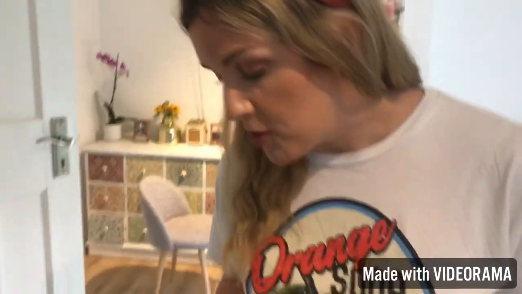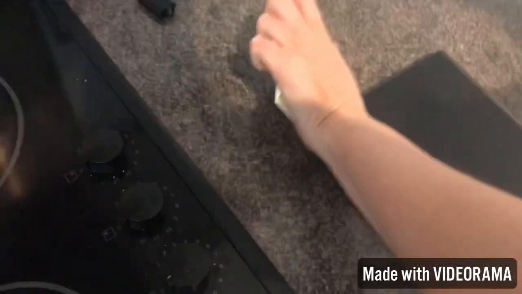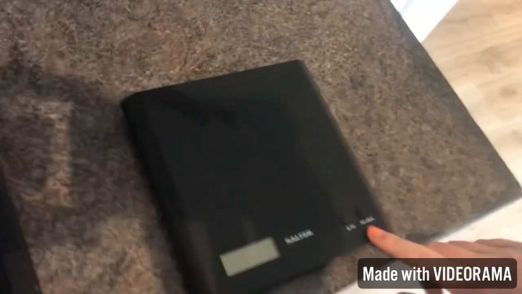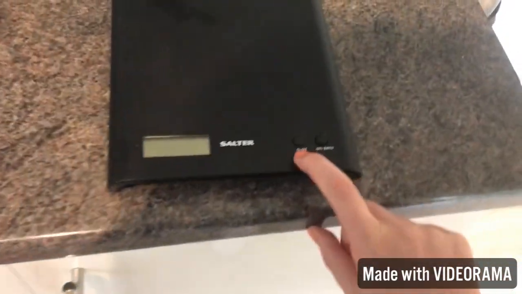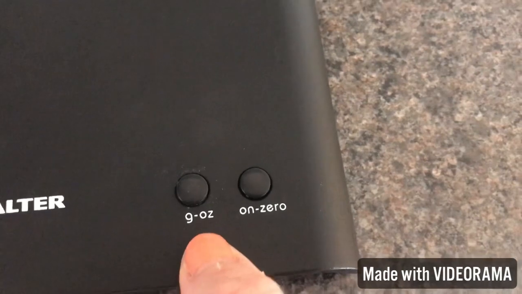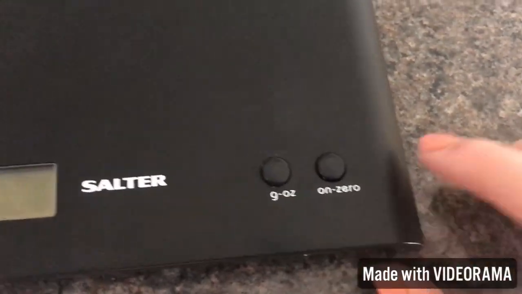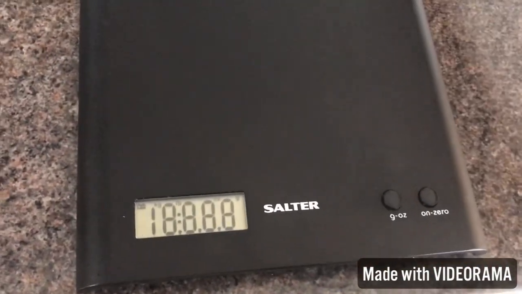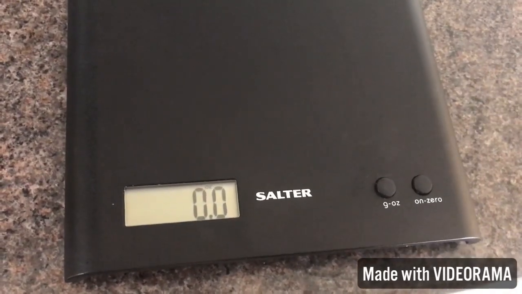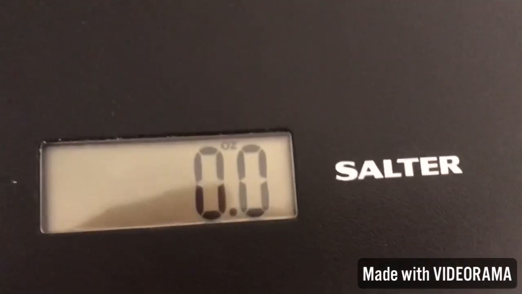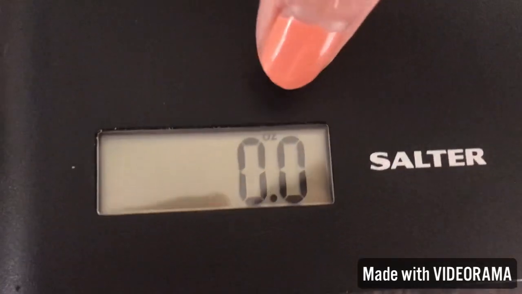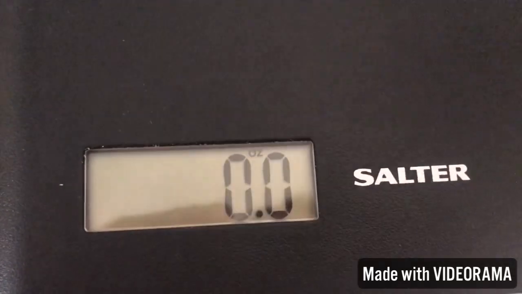Okay, so we have got grams for our metric unit of measure for mass, and we have got ounces for our imperial unit of measure. So this is a set of electric scales, and you can see here we've got a G and an OZ, so this is grams and ounces. So if I turn them on, you can see it starts at 0, and then at the moment it's in ounces. We've got a little OZ there, so it's in ounces.